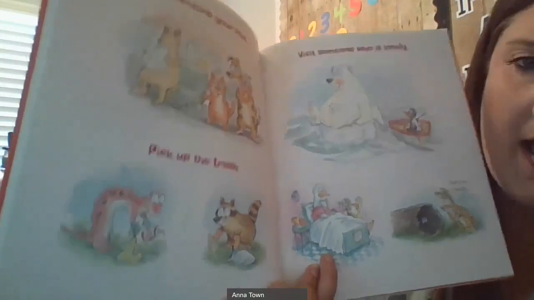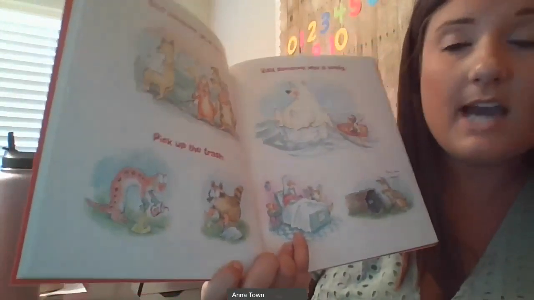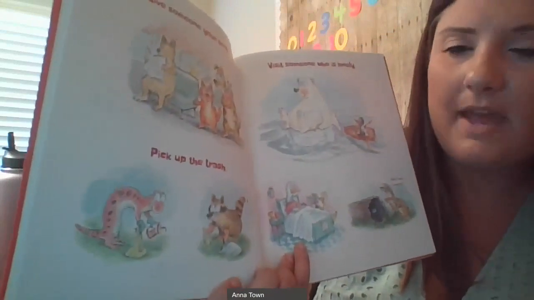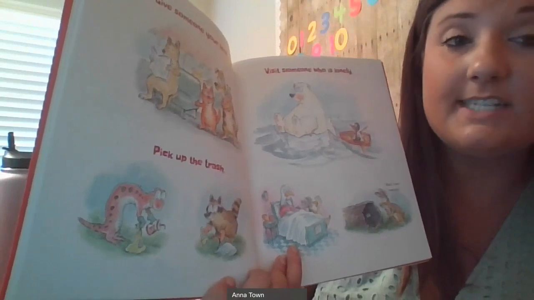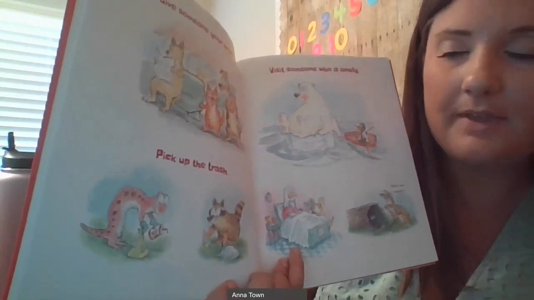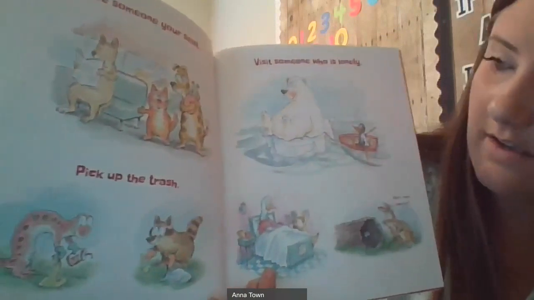Pick up the trash. So if you're ever in a park or somewhere and you see lots of trash, something really kind to do is to pick it up and throw it in the trash can. And sometimes even at school we can do this. If we see trash on the grass or on the playground, we can pick it up and throw it in the trash can where it belongs.